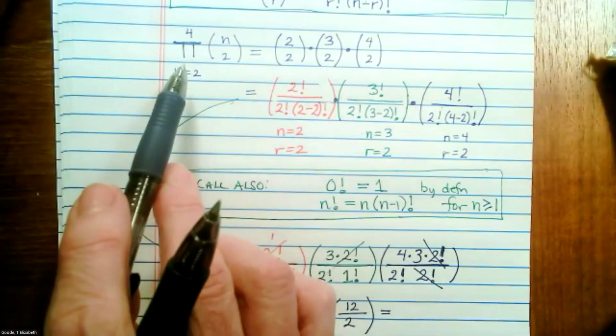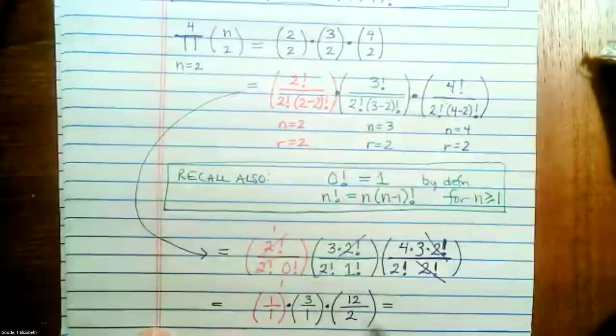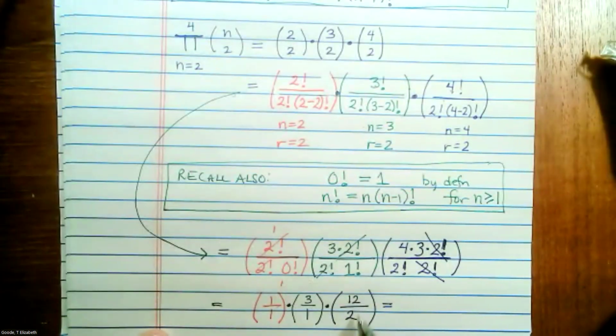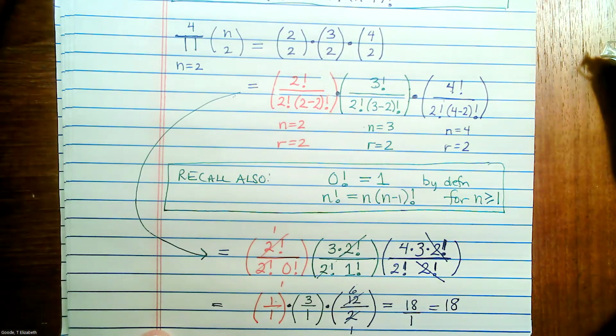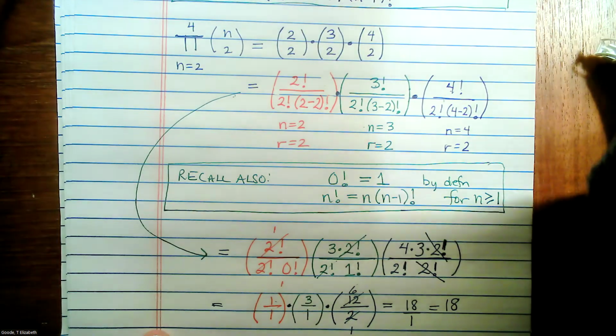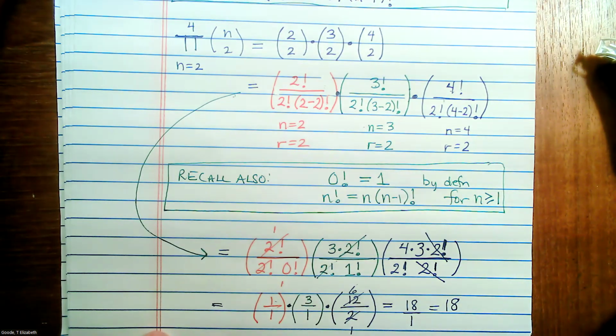Tricky, tricky. It's a product. So the 2 and the 12 will cancel, leaving a 6 up top, right? And this will be just 1 times 3 times 6, which is 18. And on the bottom, it's 1 times 1 times 1. It'll always be an integer. Okay, so 18. That's a long one.